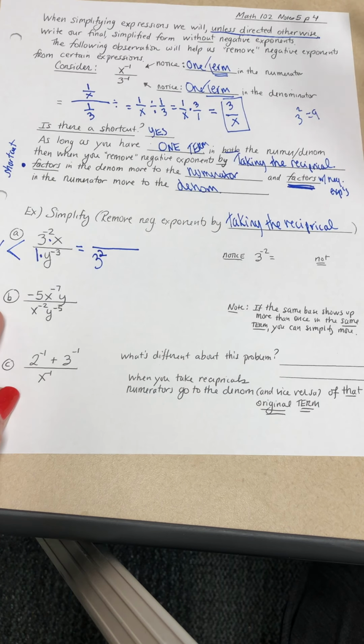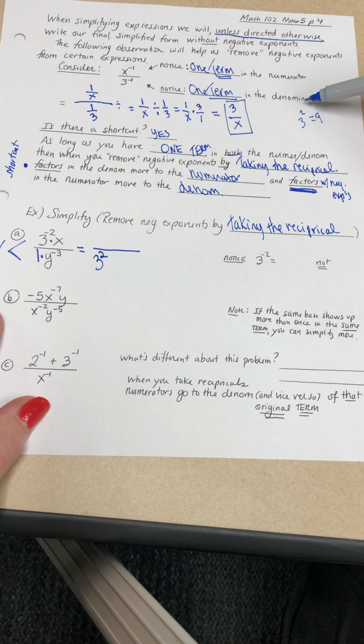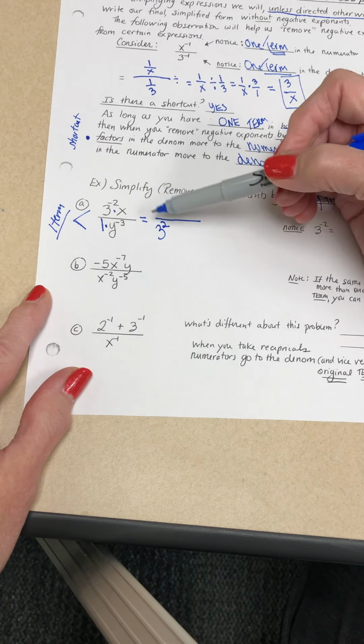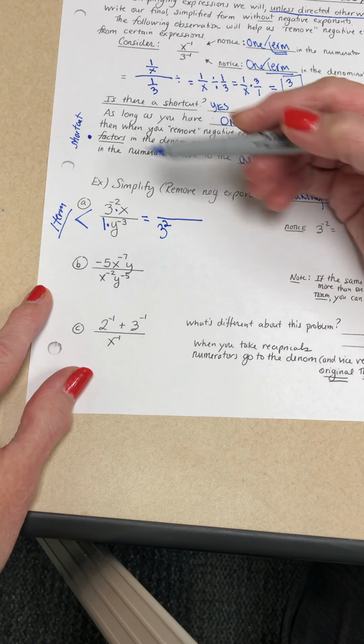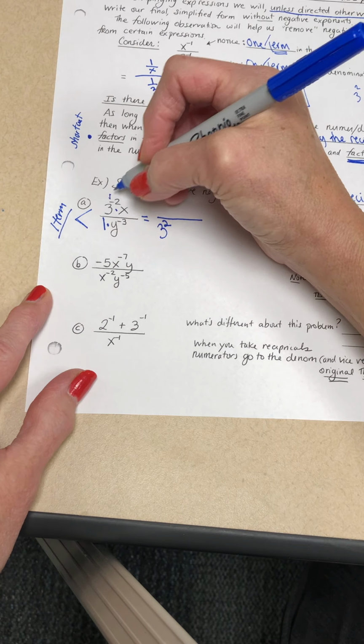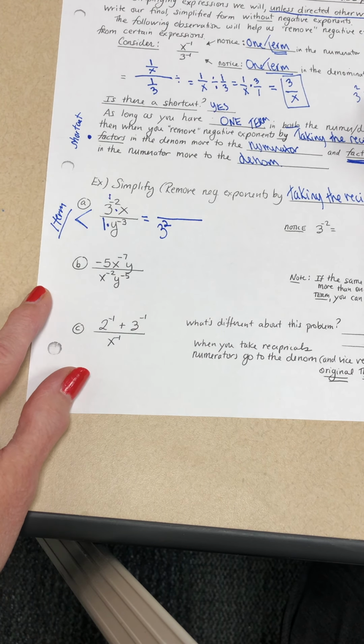Just like over here, when I squared the 3, I did what the exponent told me to do, so I used it up. The answer is 9, not 9 squared. I haven't squared the 3 yet. So the 2 is still hanging around. I still have to do that. So I just dealt with the negative exponent by flipping that down to the bottom.